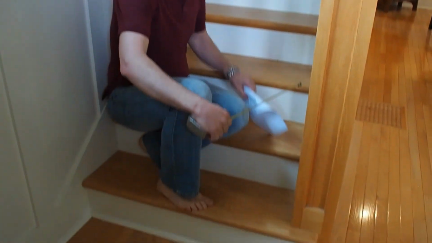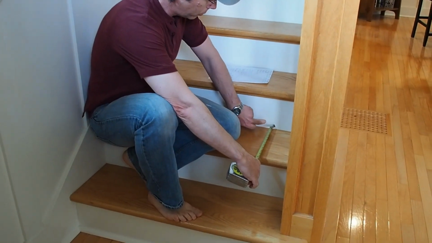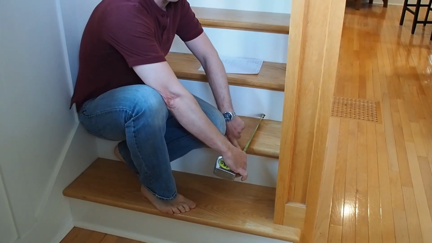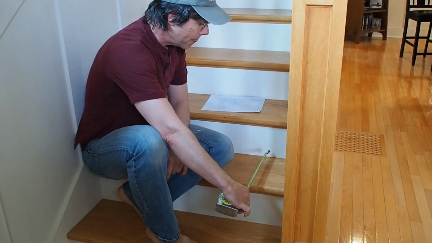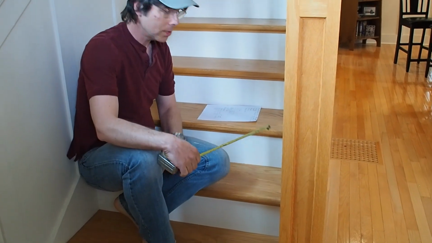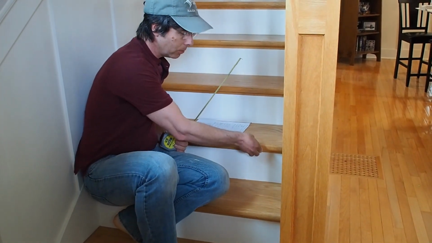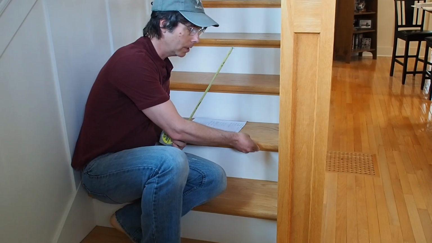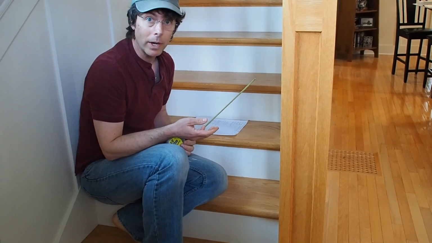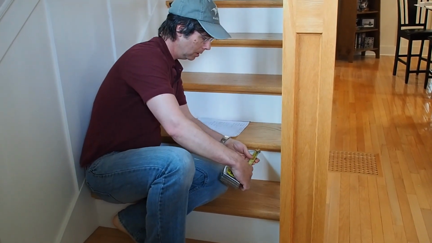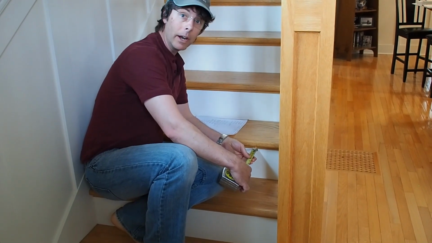The unit run is not the distance from the riser board to the front of the stair. That's because, in most cases, stairs have a protrusion that sticks out the front. This protrusion is called the nosing. Typically, the nosing is 1 inch. These are 1 1/8.